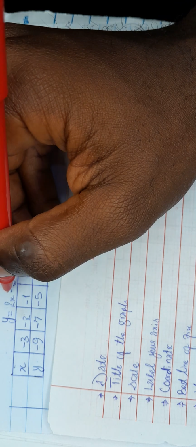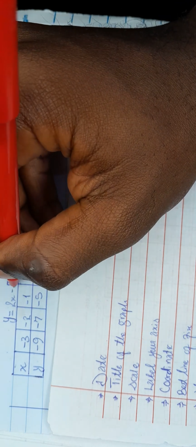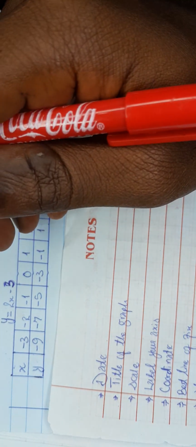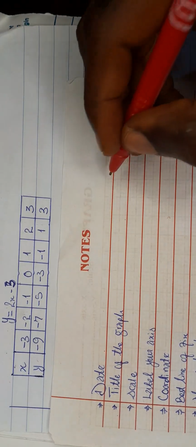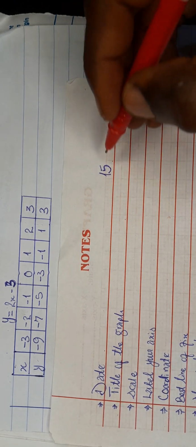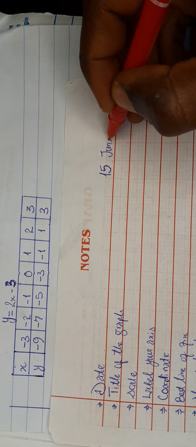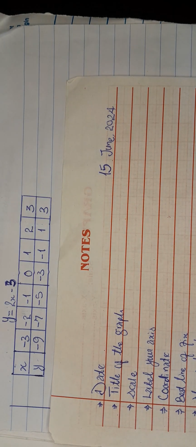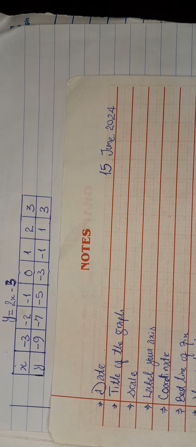Okay, so is it minus 5 or minus 3? Minus 3. Okay, so the date, okay, this is my graph. So the date is 15 June 2024. Right, the title of the graph.